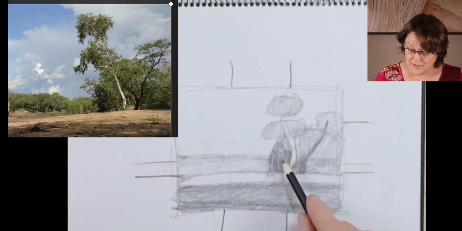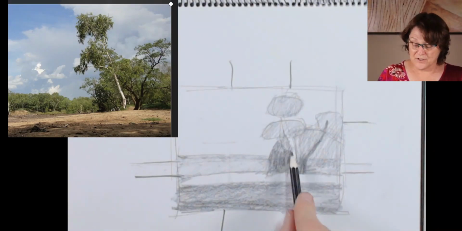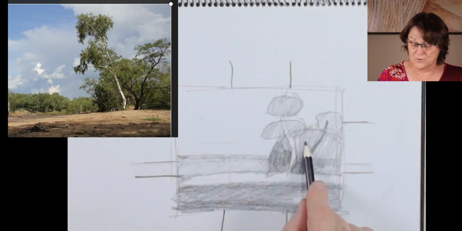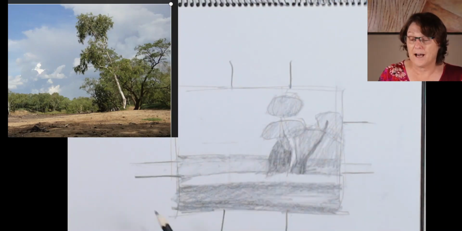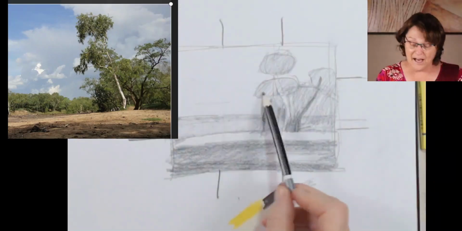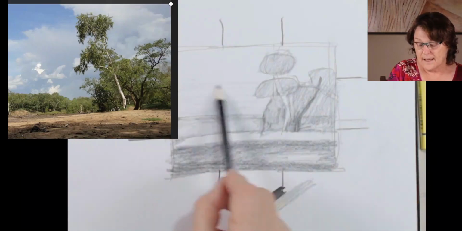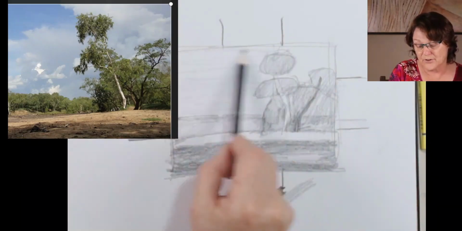How's that looking? So when I look up on the screen, I immediately see that I've just noticed that I've colored that in way too dark for it to be going behind that tree. So I'm going to knock that back. And now I would also be putting in some of the changes in the sky.